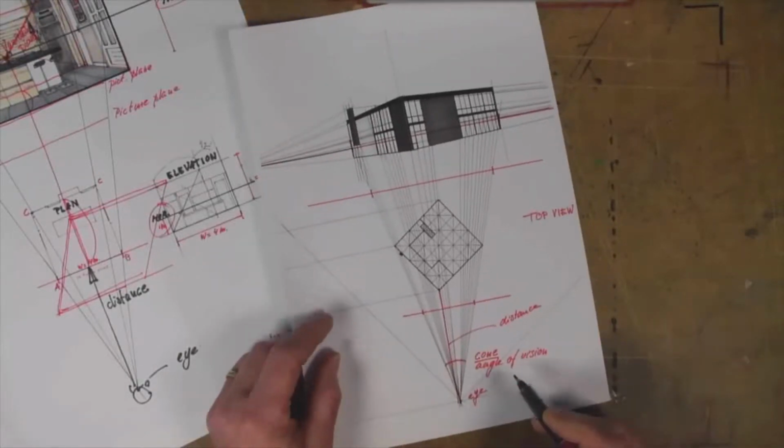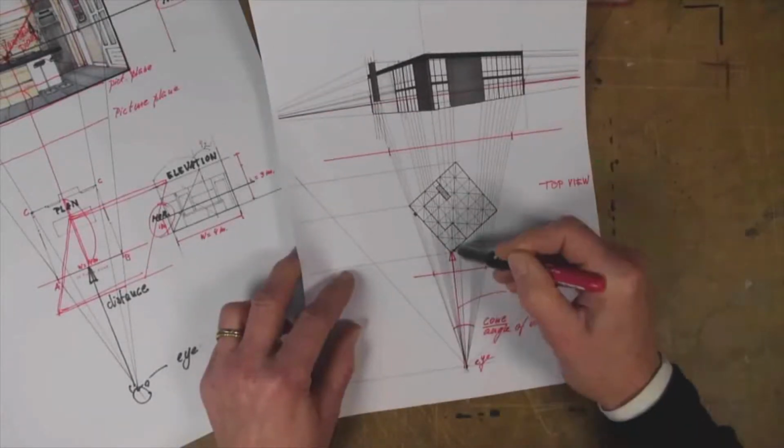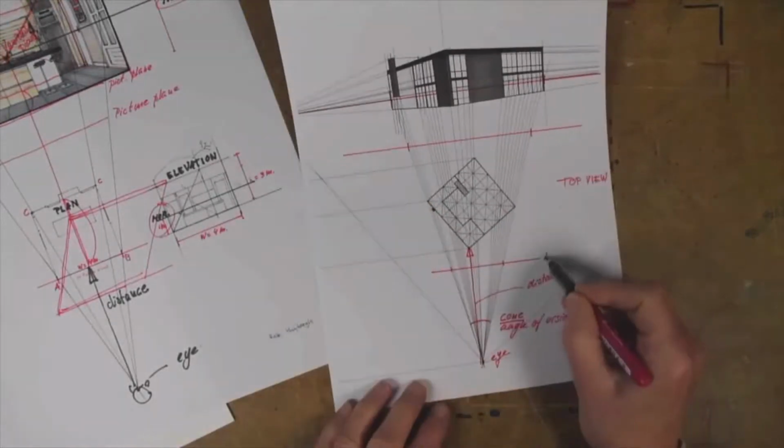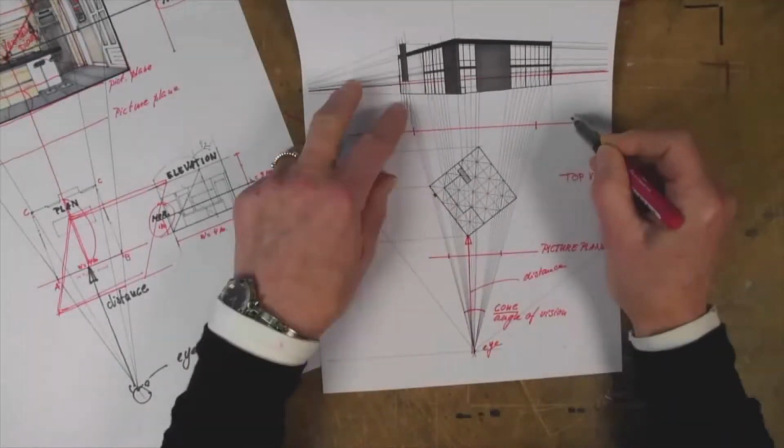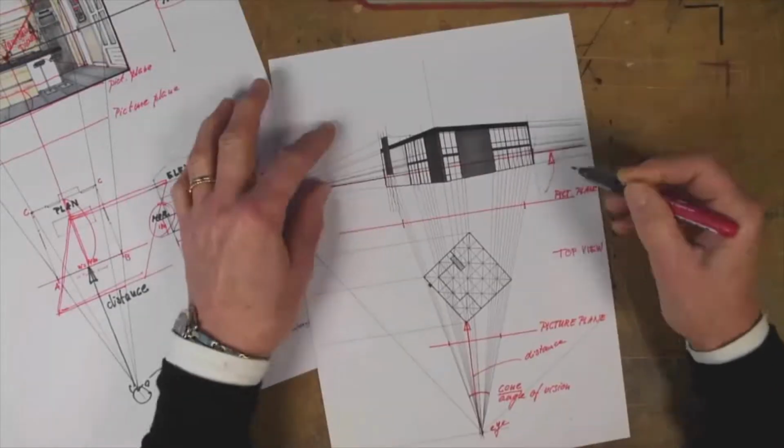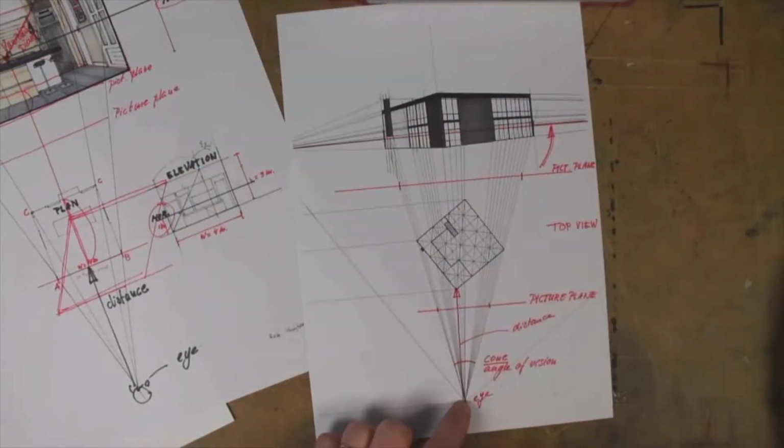It's easy to put your position straight towards the closest angle of the cube. From there on, you make the rays or lines going to the object and projecting on the picture plane.